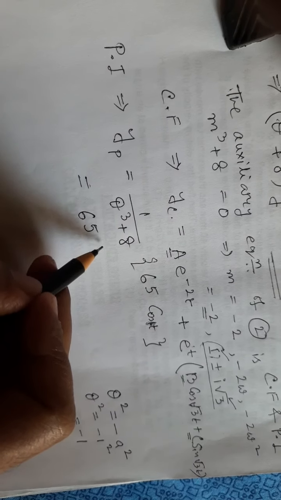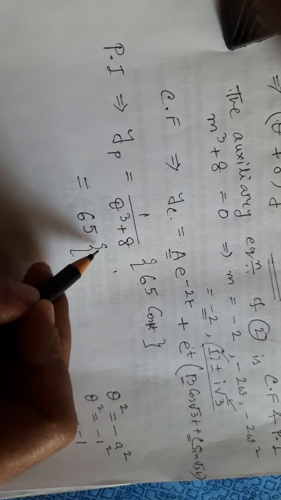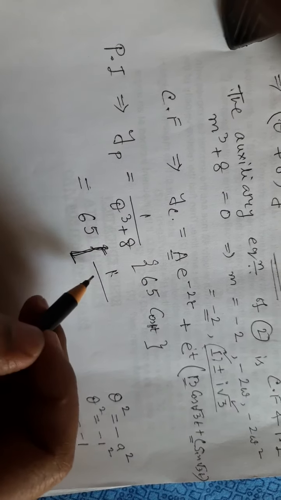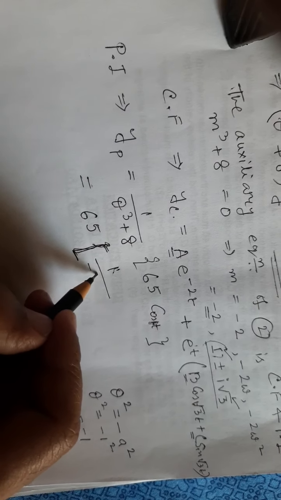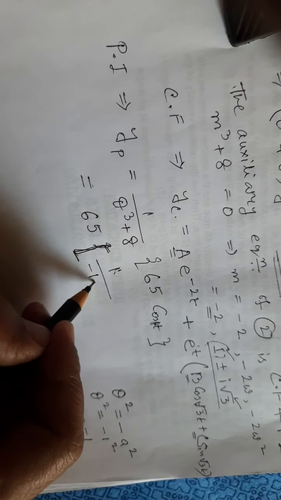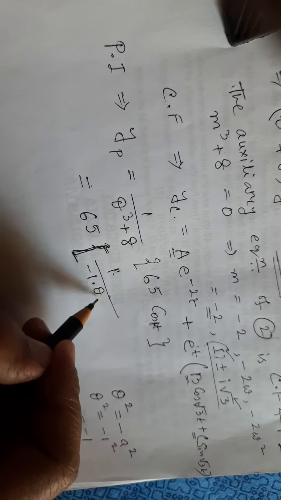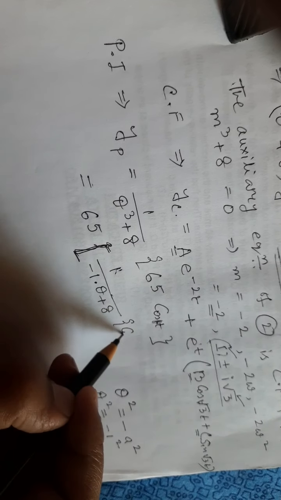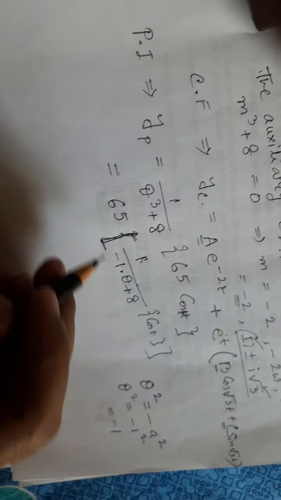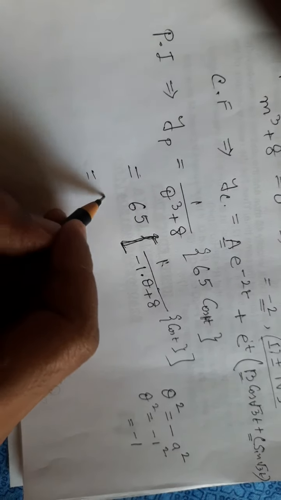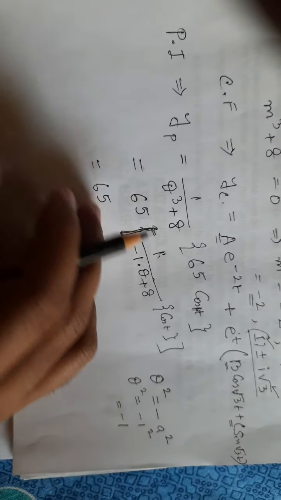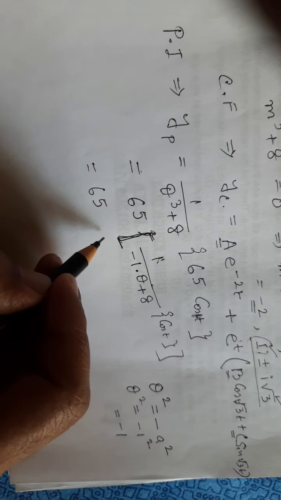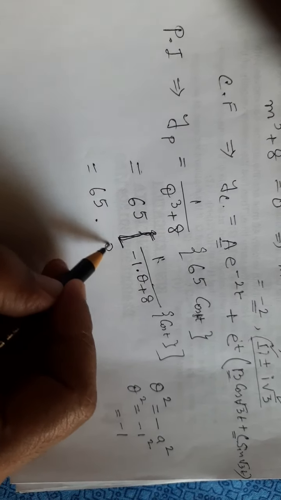So here we can write 1 by, for theta square we can put minus 1, there is already a theta also, plus 8 on cos t. Now we have to multiply by its conjugate operator, that is 8 plus theta.